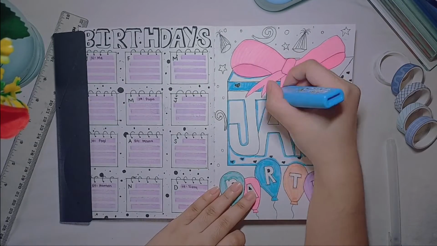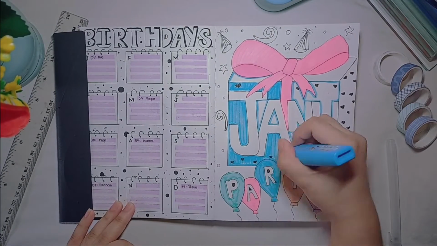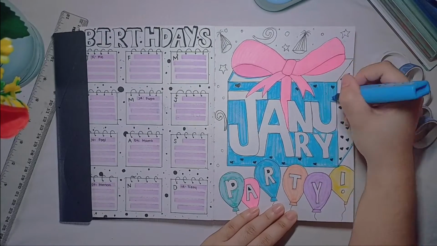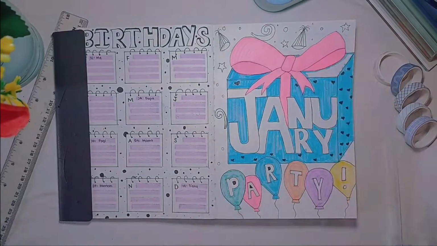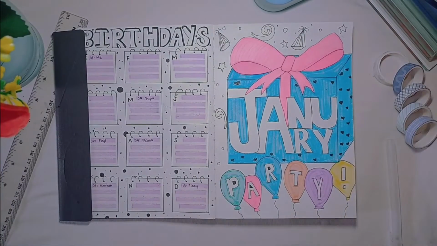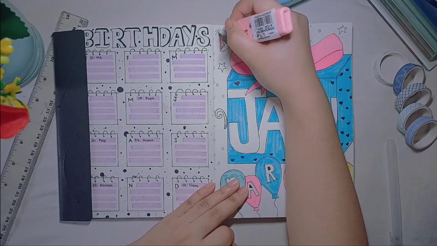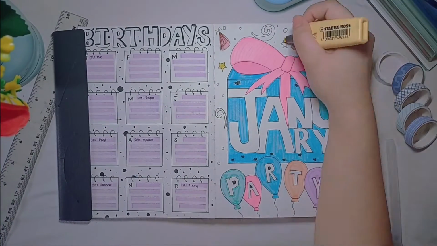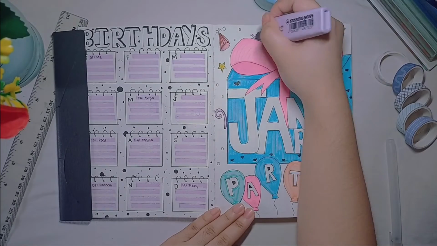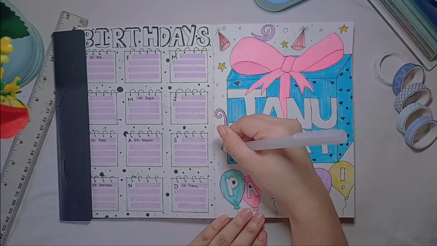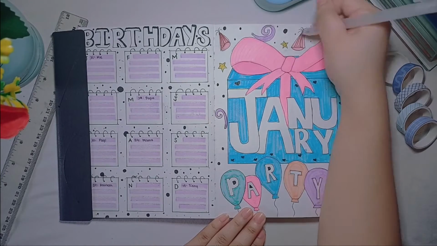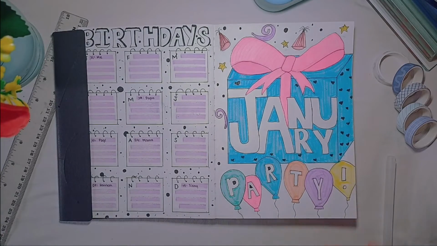I actually had a wrong step here. Instead of filling the empty space of the letters with the colors of the balloons, I filled it with black ink, and I didn't like the result. But I can't redo it again since I know that it will just get worse. For the last part of the cover page, I filled the extra details with colors and fixed some empty space. That's all for the cover page. Let's now move to the next page where I have the January calendar.